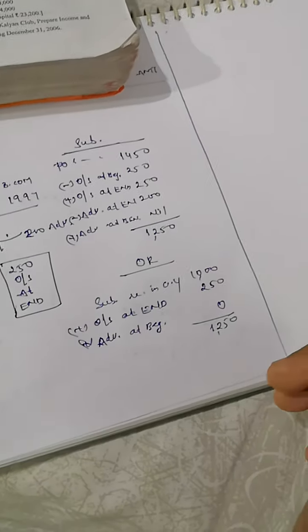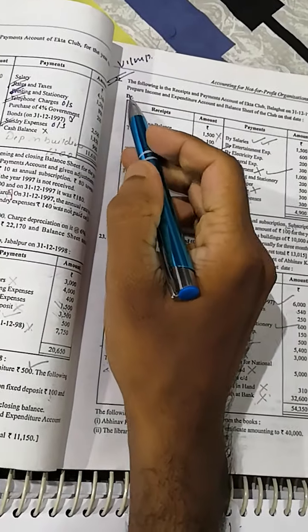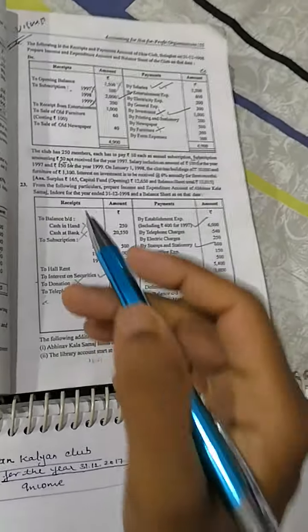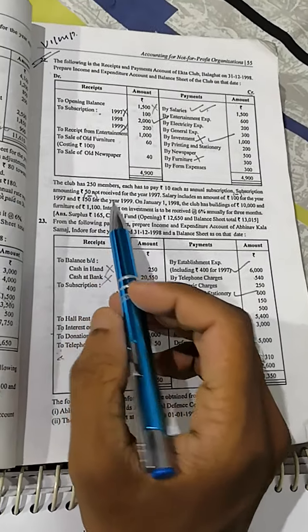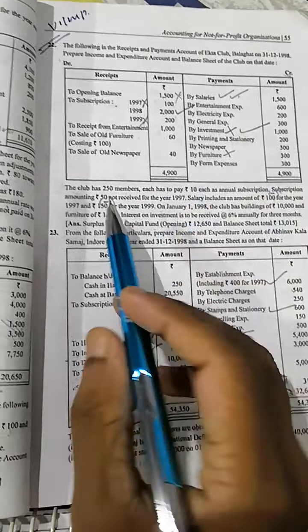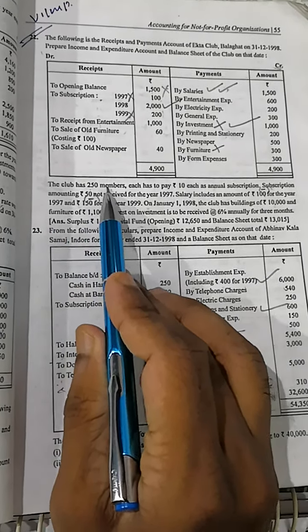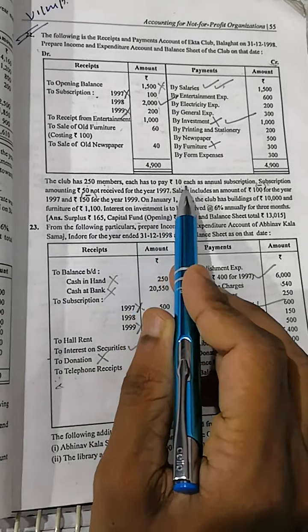Okay, so you have understood this. So now I'm telling you another question, that is question number 22, and this is also another type of subscription calculation. So subscription is given here, and the adjustment is given that the club has 250 members and each has to pay 10 each.